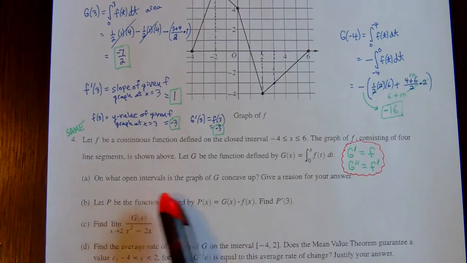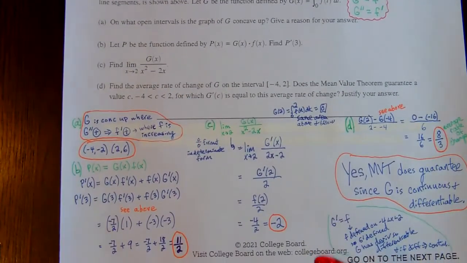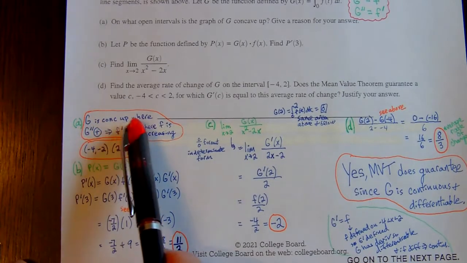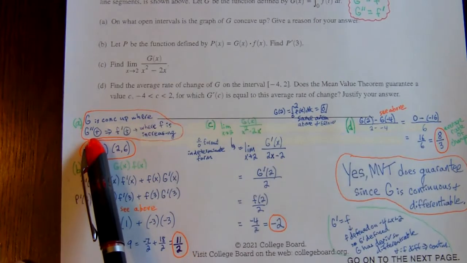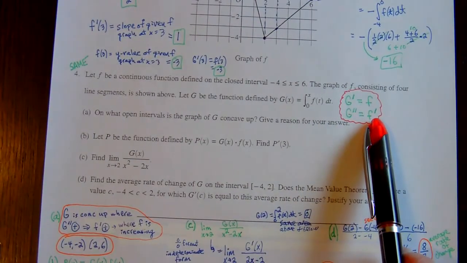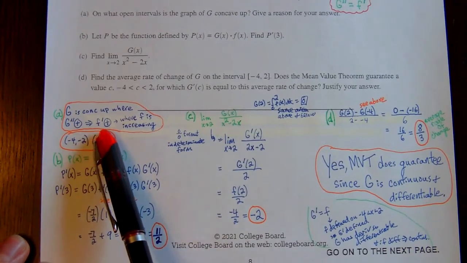All right, so for part A, it says what intervals is the G concave up? So let's talk ourselves into the correct answer right here. Let's do that justification part first, and it'll already be done. We know a graph G is concave up where the second derivative is positive. The second derivative of G is equivalent to f prime. So if I'm asking where G double prime is positive, that means I'm asking where is f prime positive.